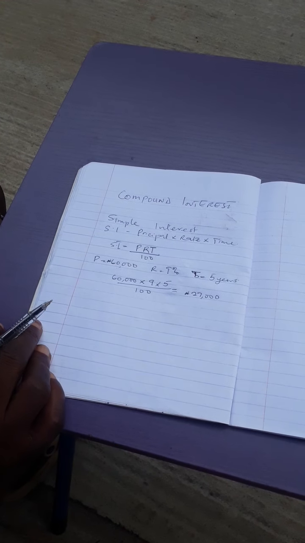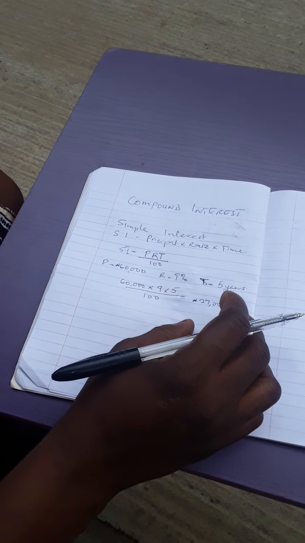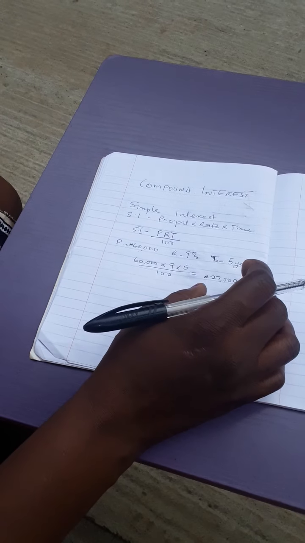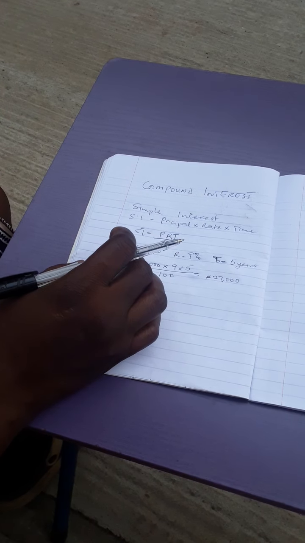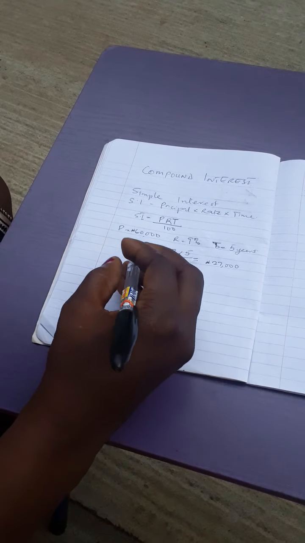If you save money in a bank, the bank would give you an interest. Remember that the interest is different from the principal which you saved. So I'm introducing another element which will lead us also into our compound interest, which is the amount.